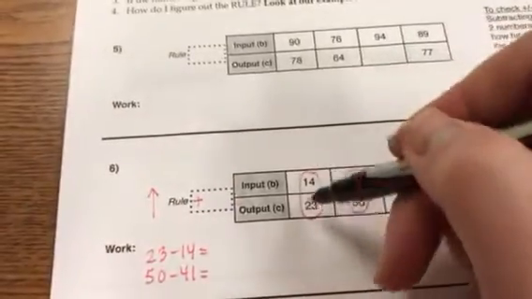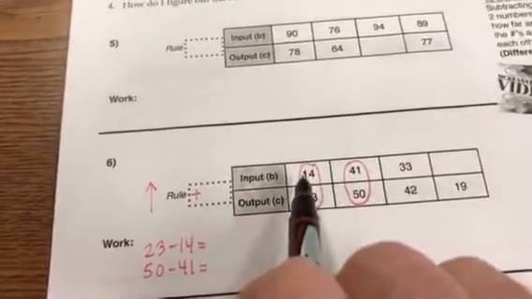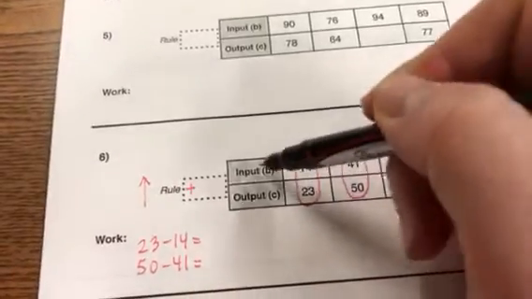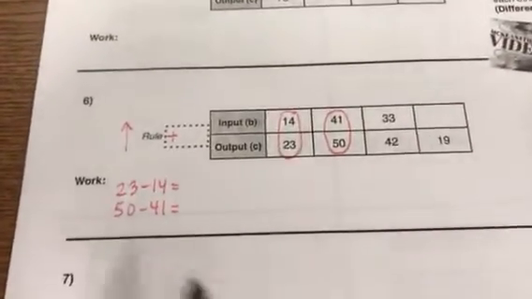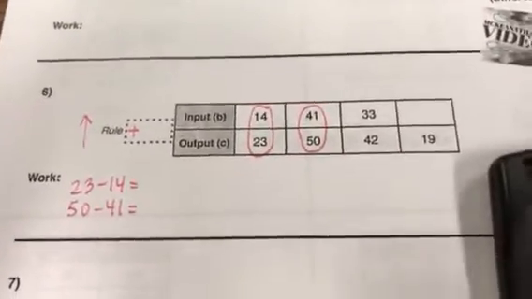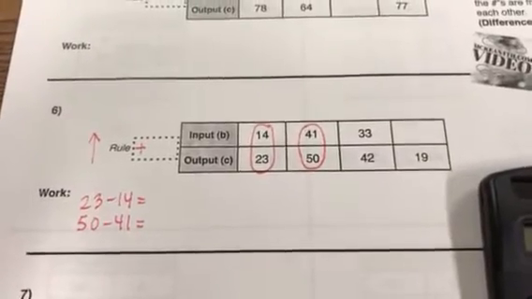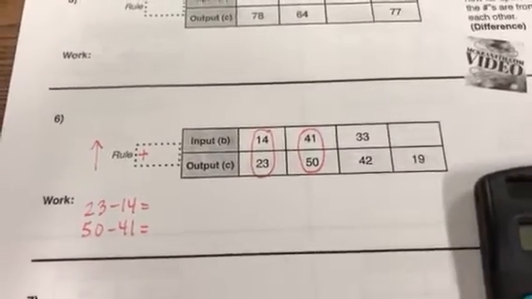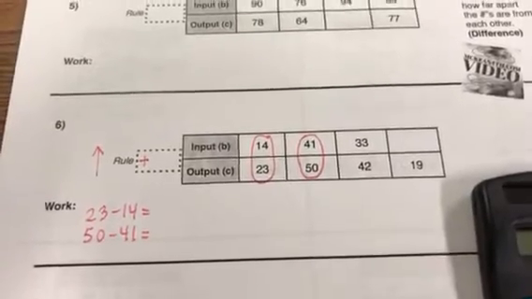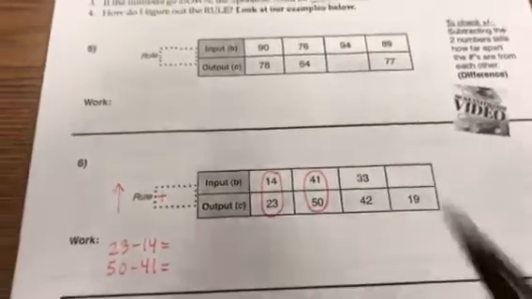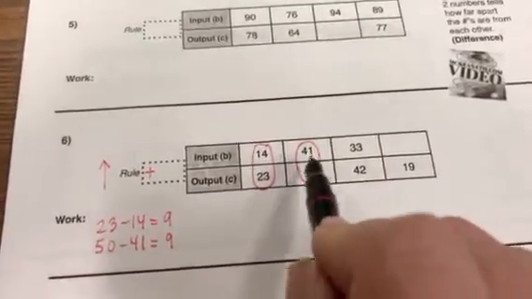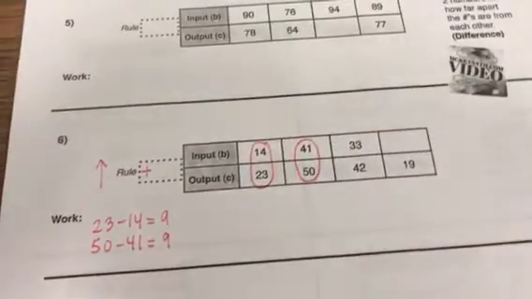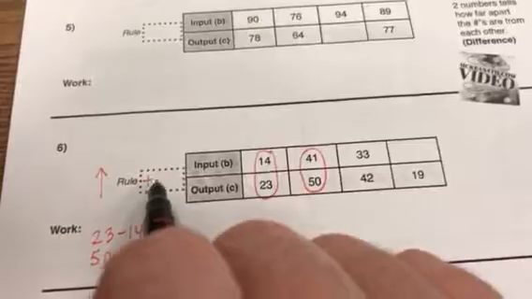The reason why we're circling them like this is because the machine doesn't go from 14 to 41. It goes from 14 in and out 23. So that's why we're circling them like that, so they stand out. All right, so you would do this either on a calculator or you can use mental math, but just make sure your mental math is accurate, okay? So when you type 50 minus 41 and 23 minus 14, it shows that the difference is 9. So these are 9 apart and these are 9 apart, and then we can assume that these are 9 apart as well. So if they're 9 apart, then we can add 9 to get to the next number.